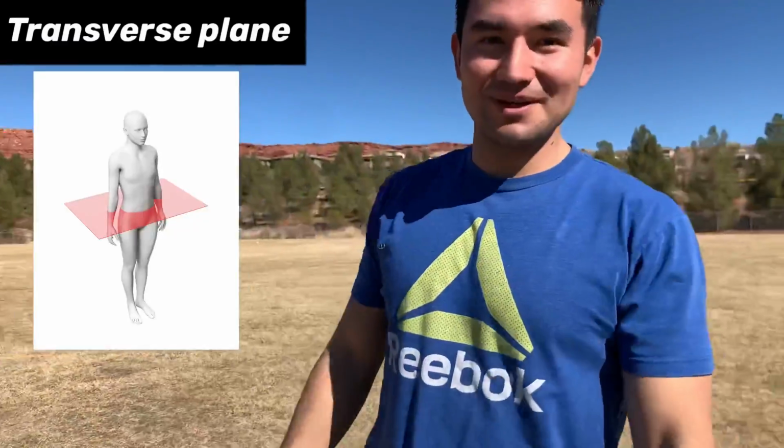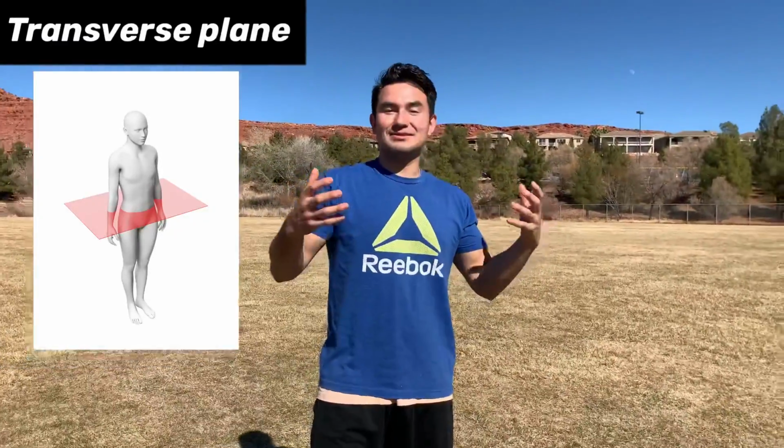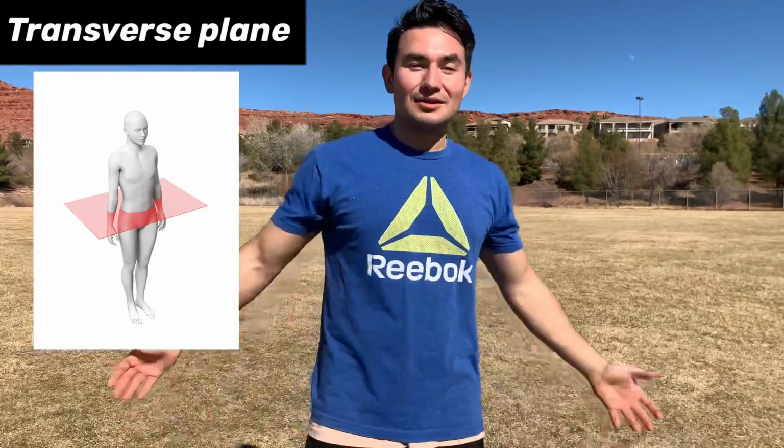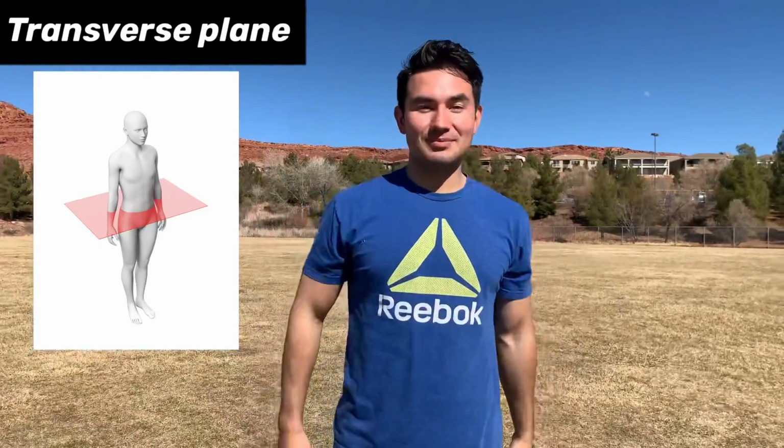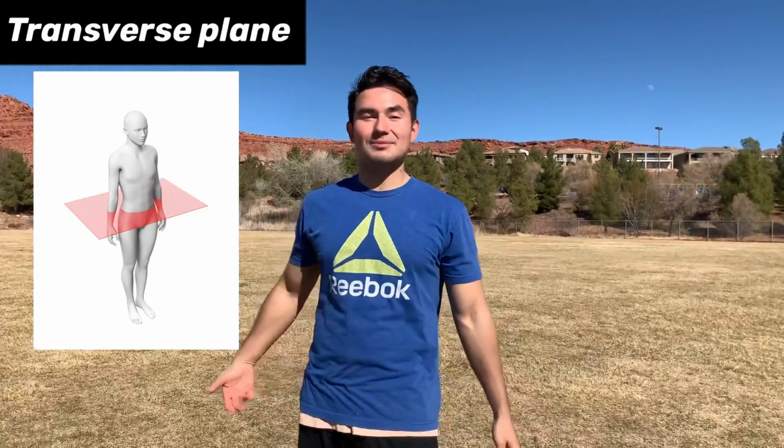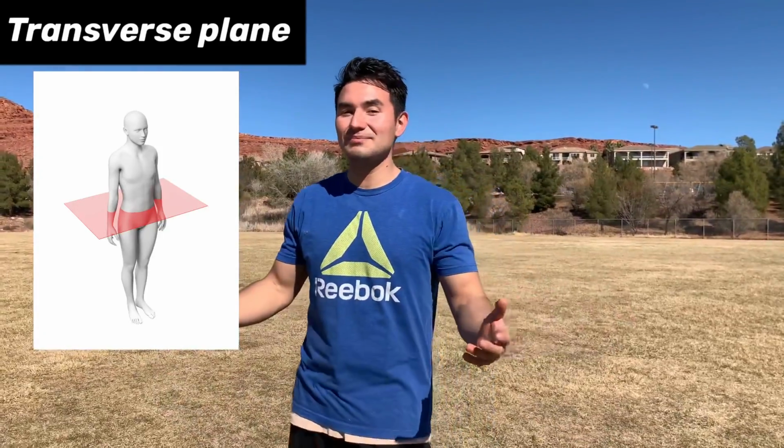So that brings us to our third plane of movement. It's going to be the transverse plane of movement. This is going to divide you into upper and lower halves. A good way to really solidify it in your brain, just think of a saw coming and cutting you completely in half. I know, really extreme, but it gets to the point.